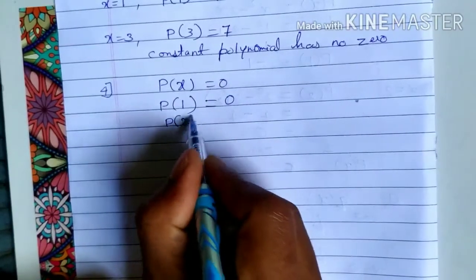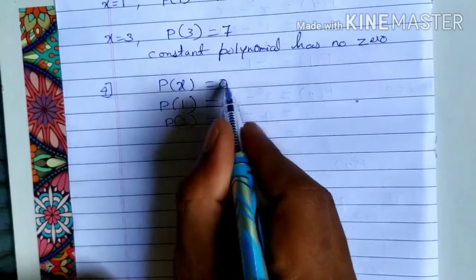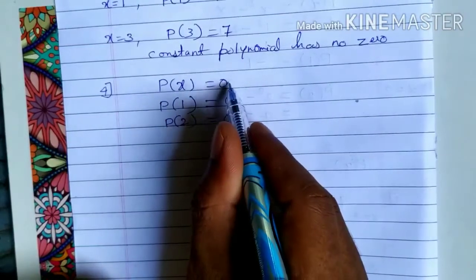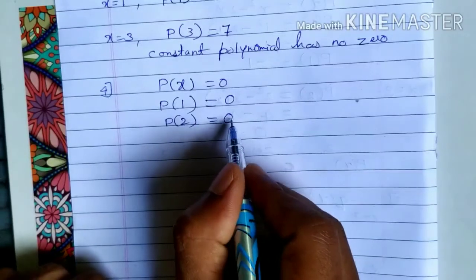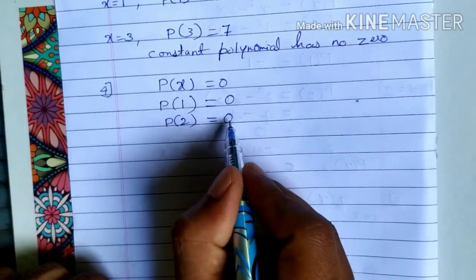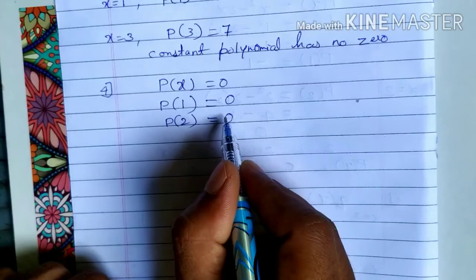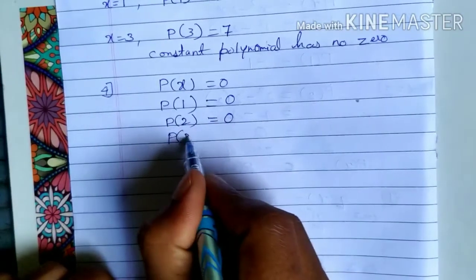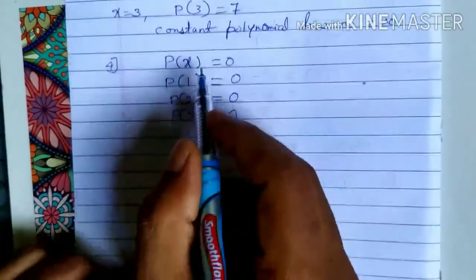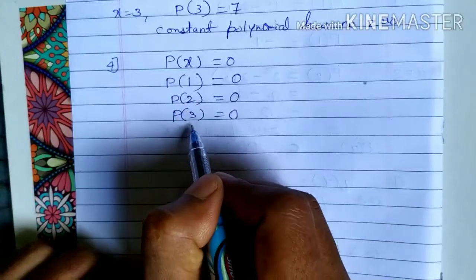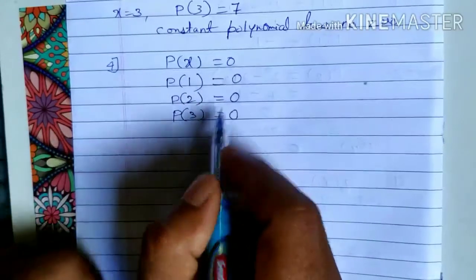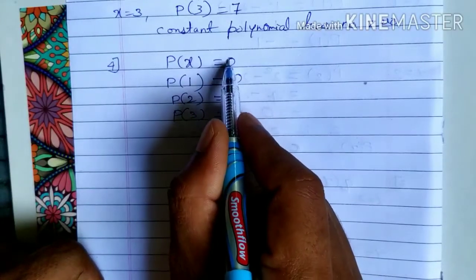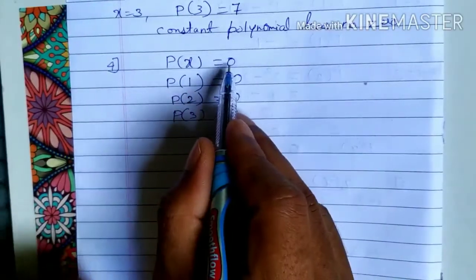Similarly, if you consider p of 2, replace x by 2, then also the answer is 0 because here we don't have x. So 2 is also a zero of the polynomial because the answer is 0. If you consider p of 3, then also it is 0. If you consider any number here, the answer is always equal to 0 because it is a zero polynomial. So a zero polynomial has infinitely many zeros.